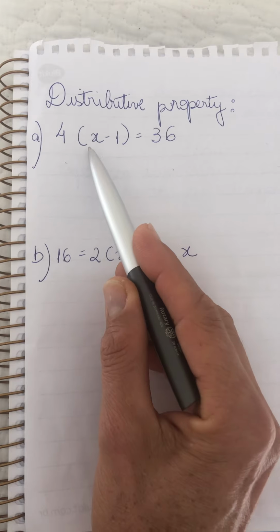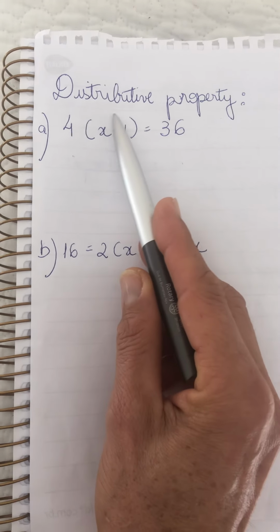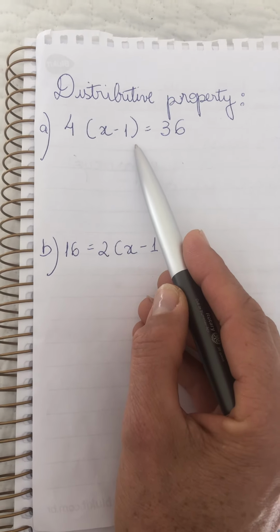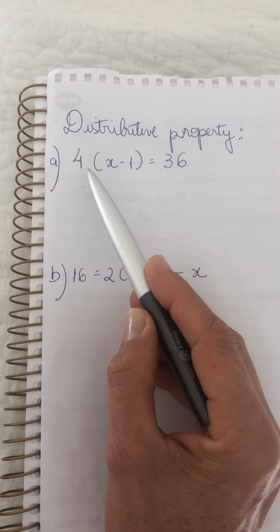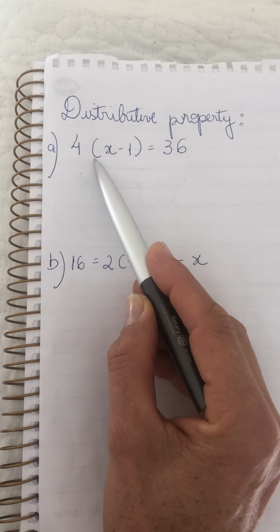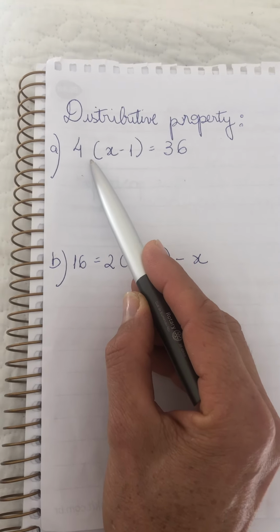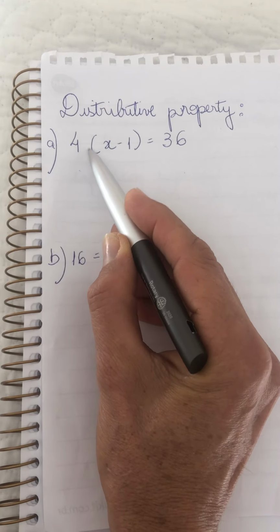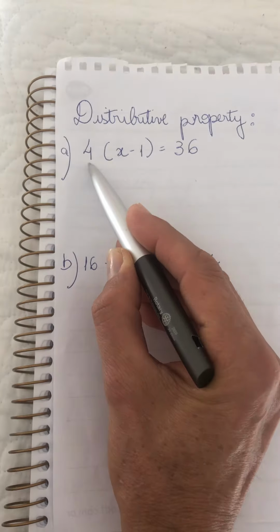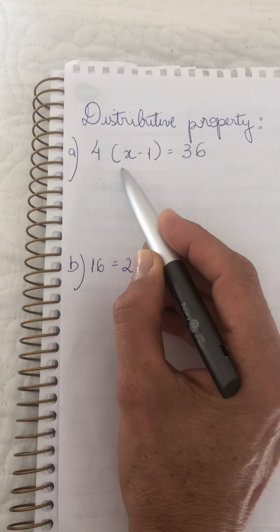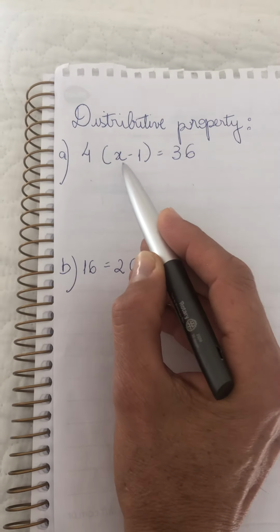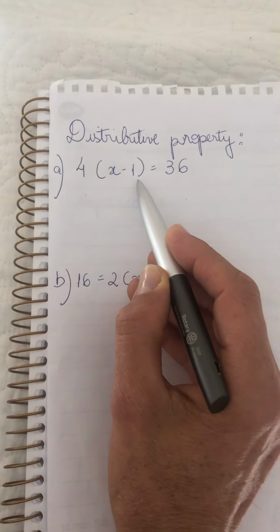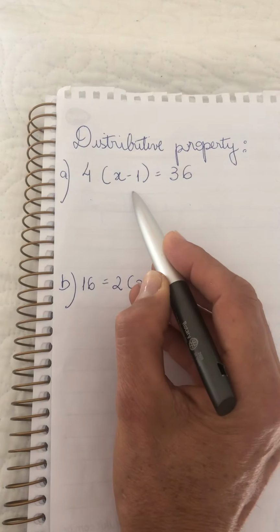We all know that we first have to solve what's in the parentheses. Then, before the parentheses, you have one single number. That means you will have to multiply this single number before the parentheses by each one of the units inside the parentheses.